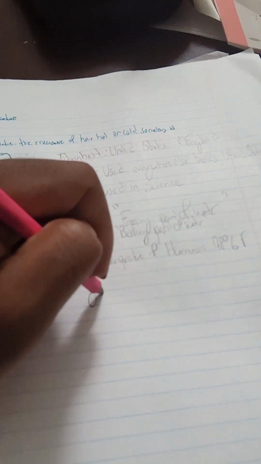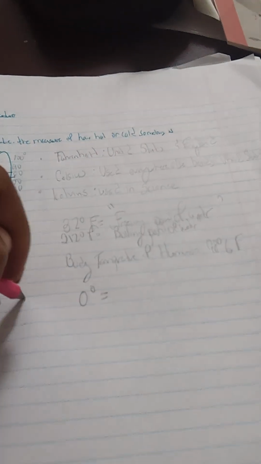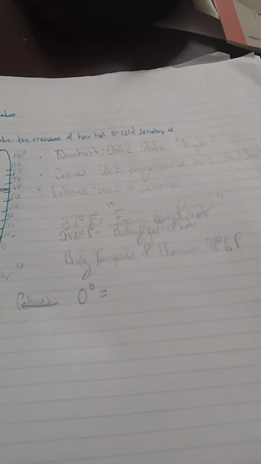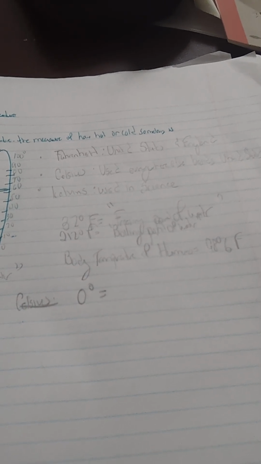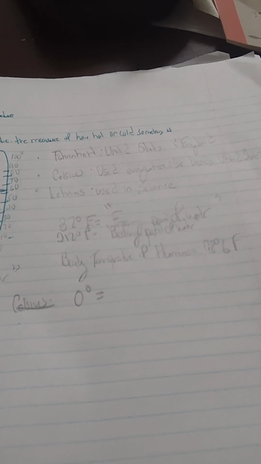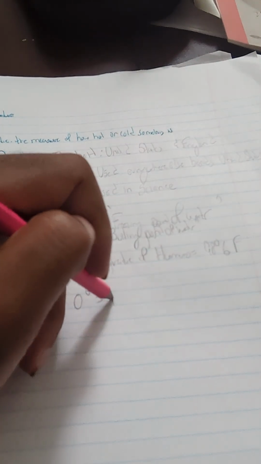They just don't, because in the system of the United States, they don't really use the metric system. Celsius is based on the metric system. This is the Celsius system. Celsius is a type of temperature scale in which 0 degrees is the reference point that is the freezing point of water.